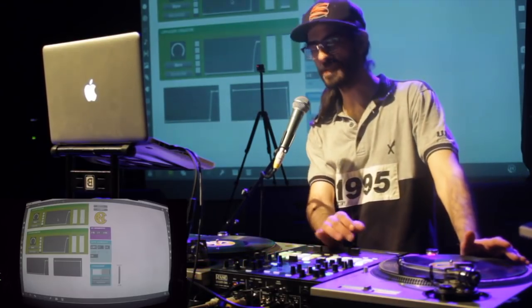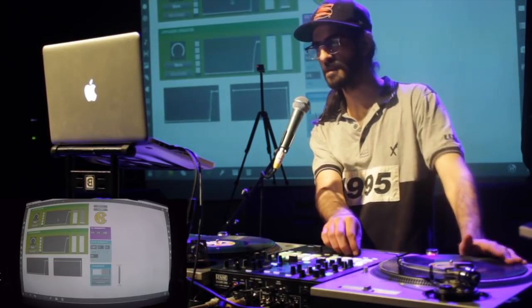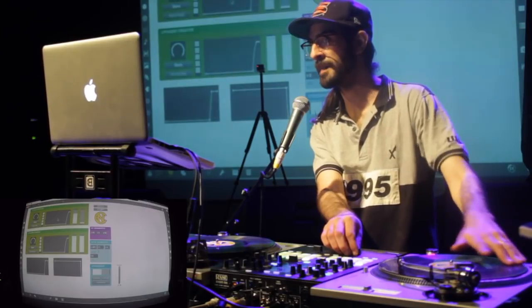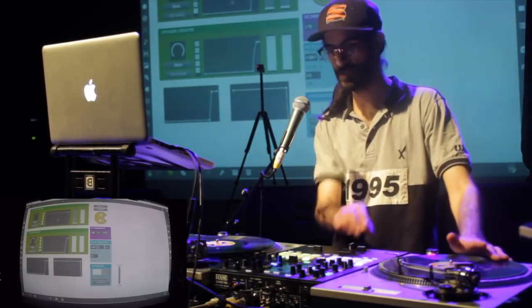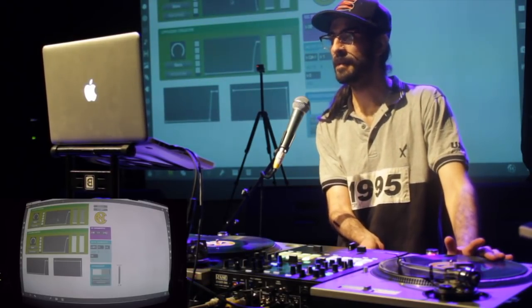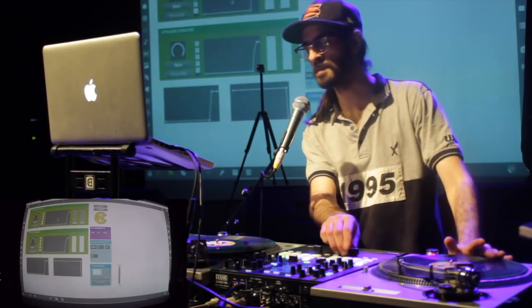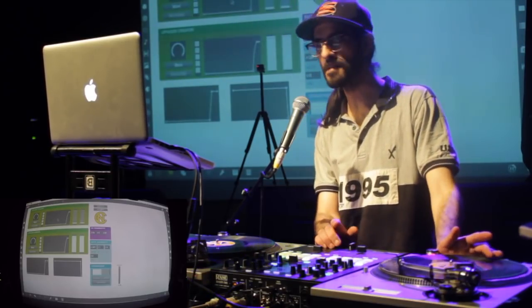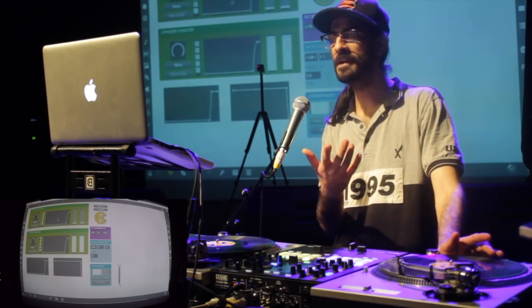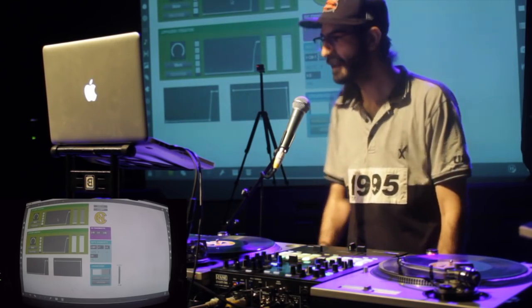Anyone who's got a Rane 72 at the moment will probably tell you that I can't get it to cut sharp at the top. You can get it to cut sharp at the bottom, but you can't get it to cut sharp at the top. So basically I've invented my own little thing that will let you create your own custom curve.